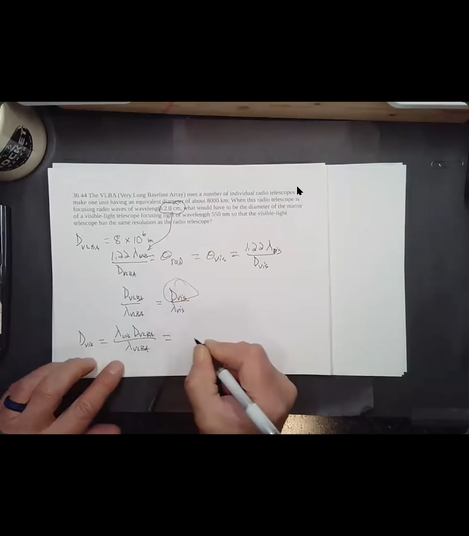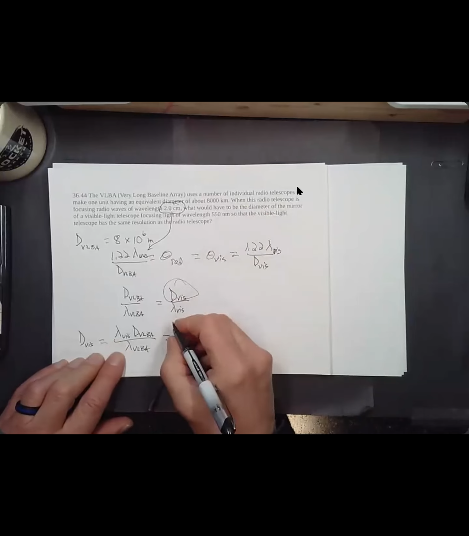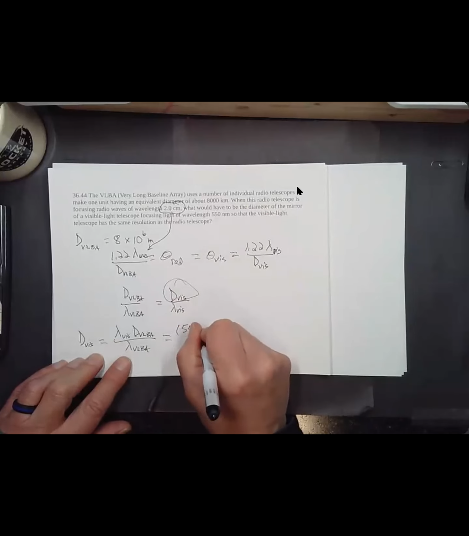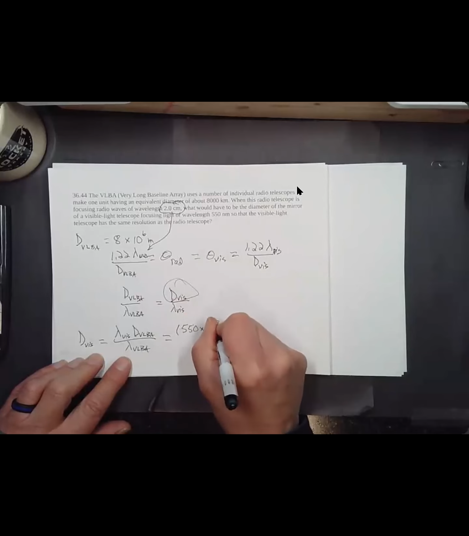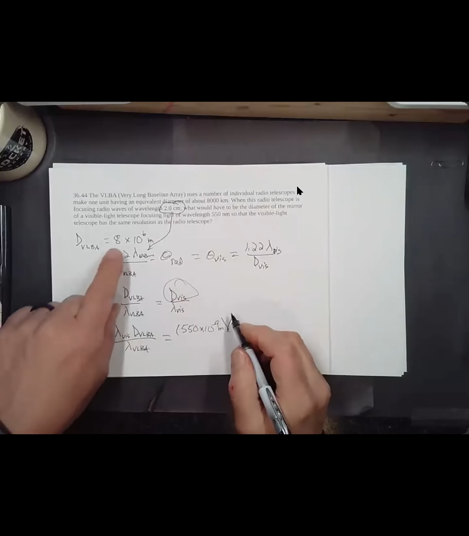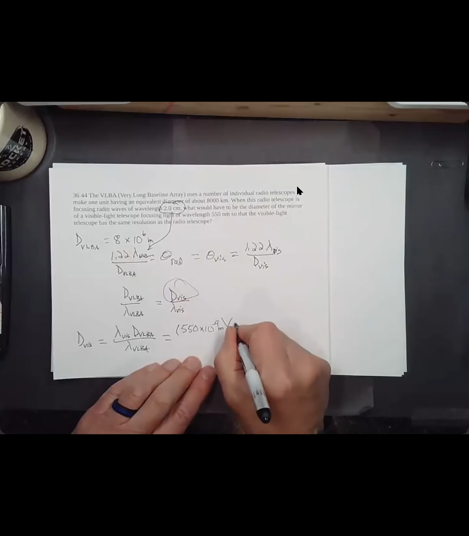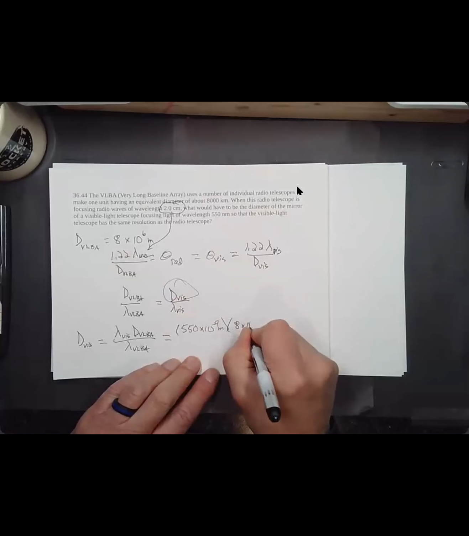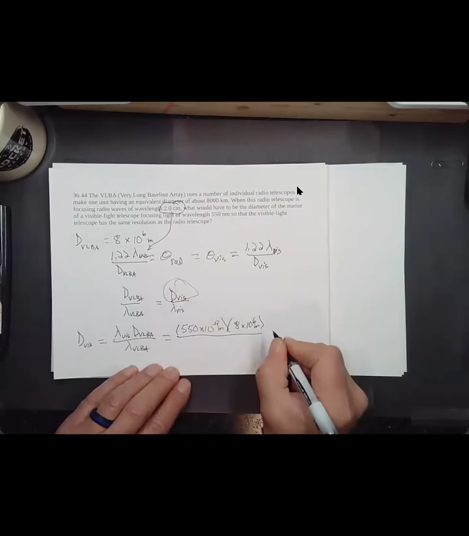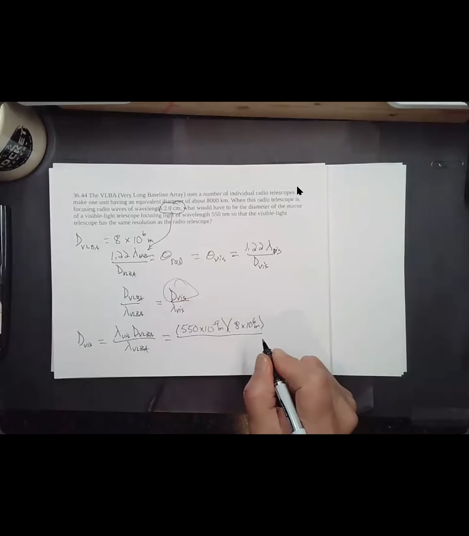And now I can just plug in the numbers. Visible light was 550 times 10 to the minus 9th meters. The diameter of the VLBA was 8 times 10 to the 6th meters. We really only got 1 sig fig on this, but I might push it to 2 like I did on the last problem.